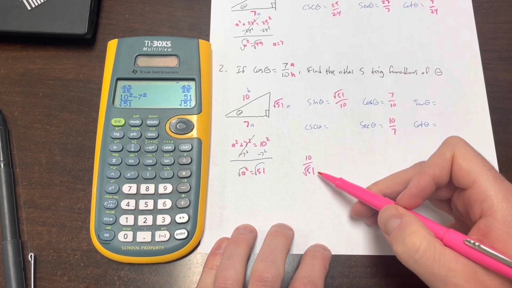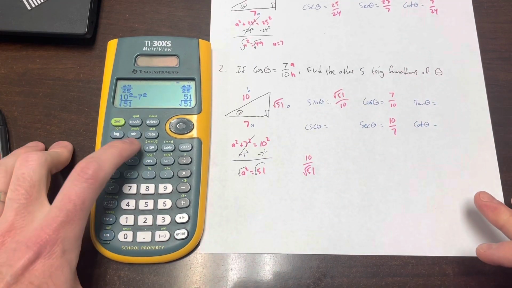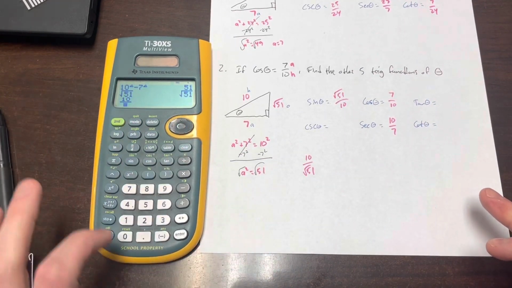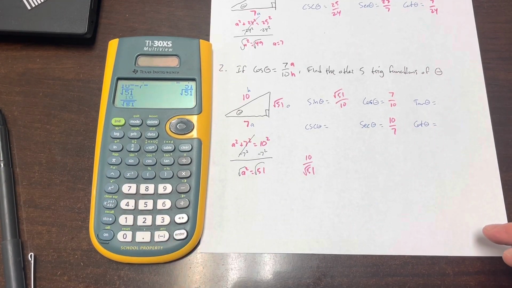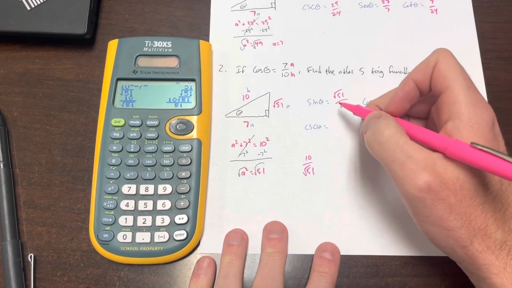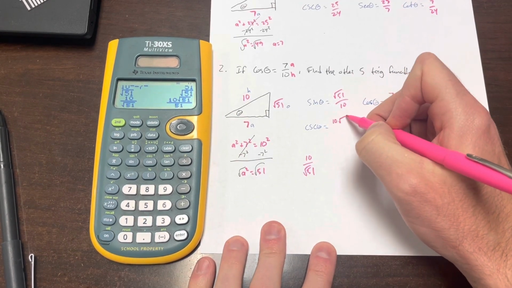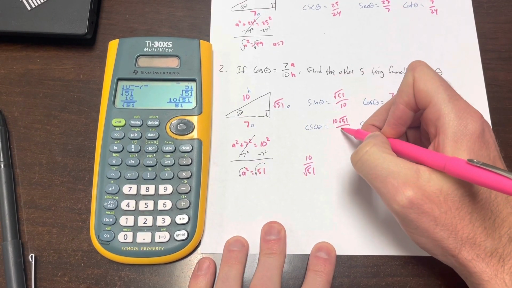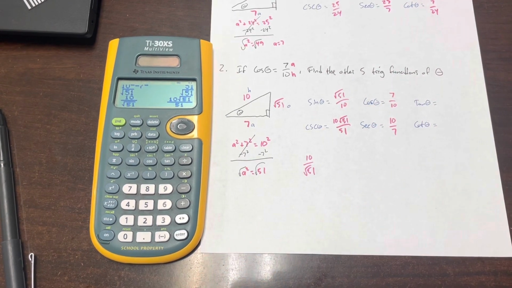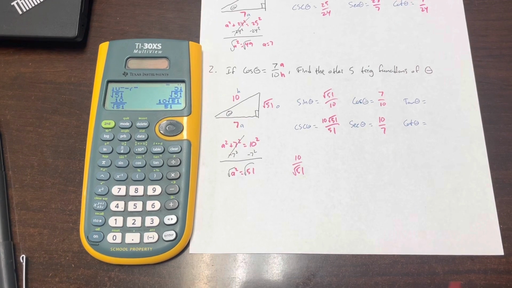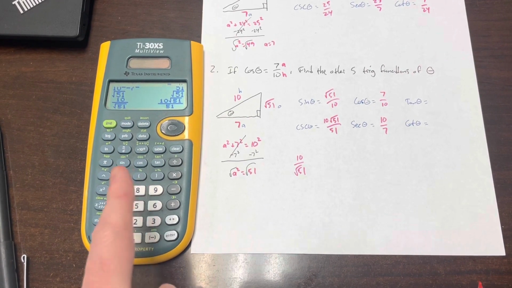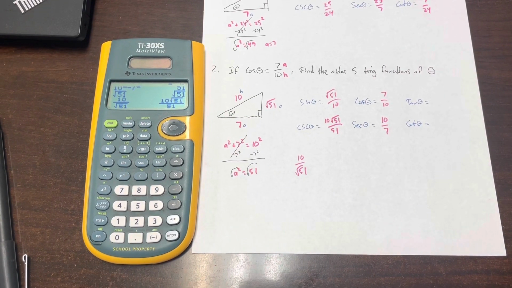Pretty soon we're gonna learn how to do this without a calculator, but for now, you can use your calculator to help you simplify this. You might start seeing some patterns show up when you get an answer here. So this is gonna equal 10 root 51 all over 51. And for now, we can let the calculator do that work. So it's a good idea to do the work in class when you can use these calculators. You may not have one of these at home to help you out.